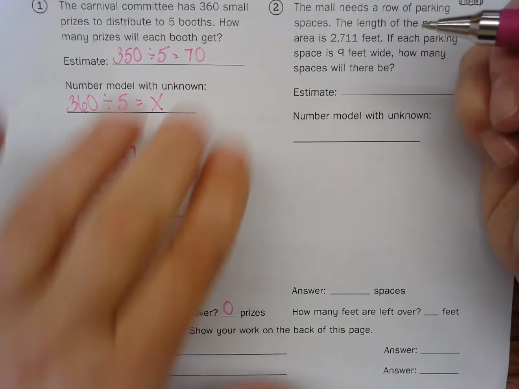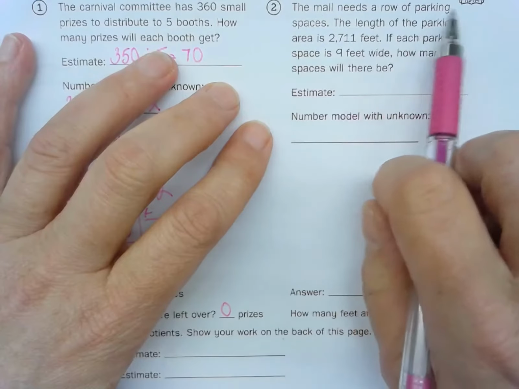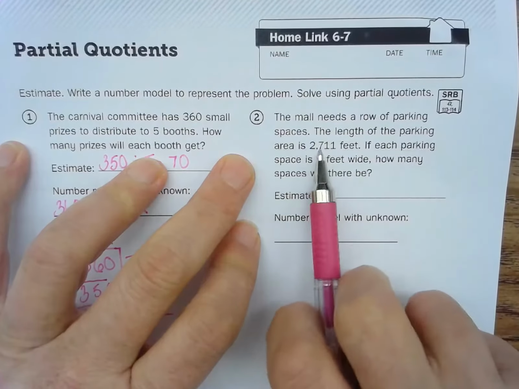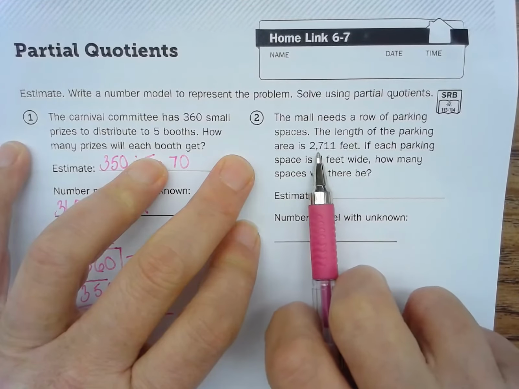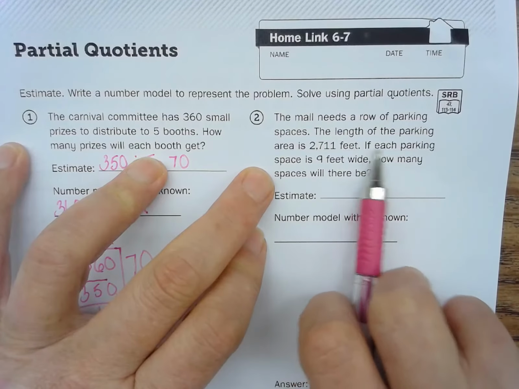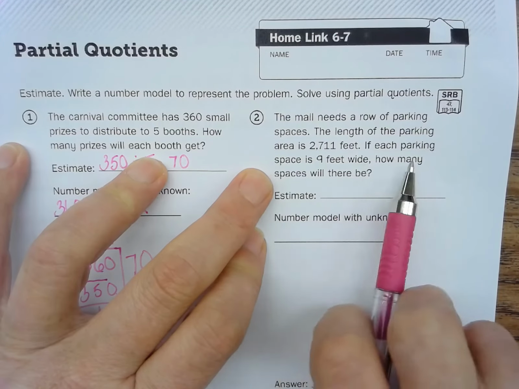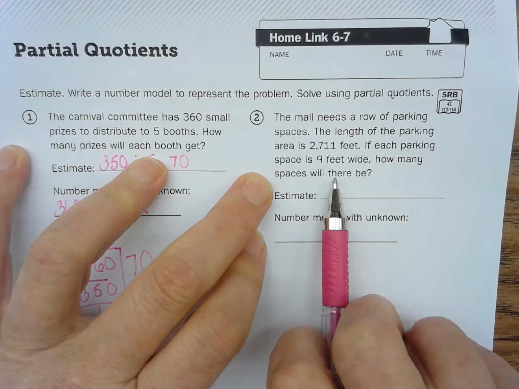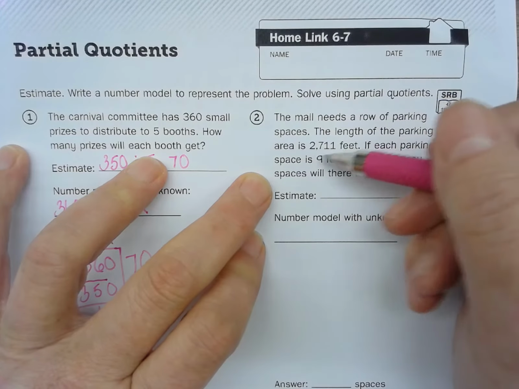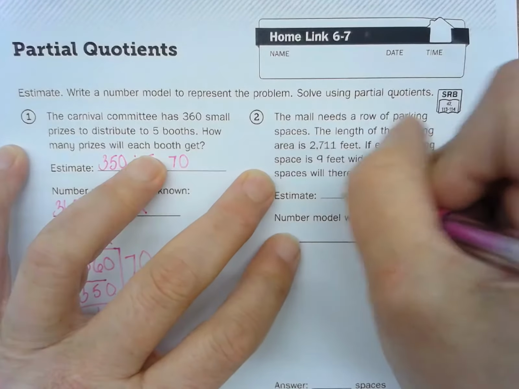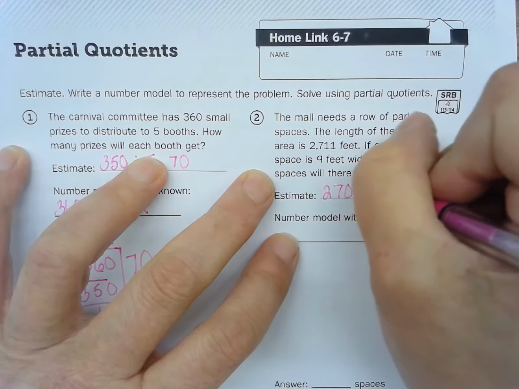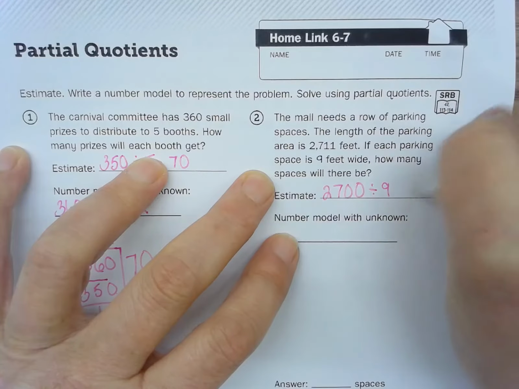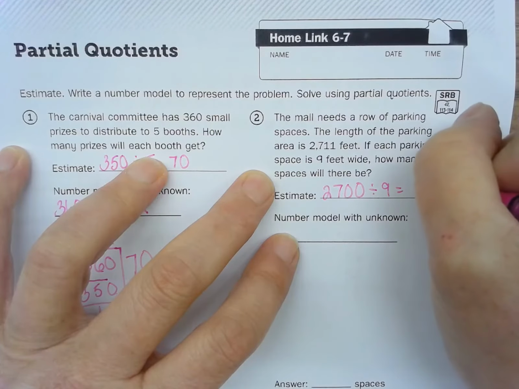Okay, number 2. The mall needs a row of parking spaces. Oh, whoops, sorry. The mall needs a row of parking spaces. The length of the parking area is 2,711 feet. If each parking space is 9 feet wide, how many spaces will there be? Okay, so our estimate, let's just estimate 2,711. We'll just bring that down to 2,700 because I know 9 goes into 27 3 times. So I can divide this by 9, and that's going to give me 300.